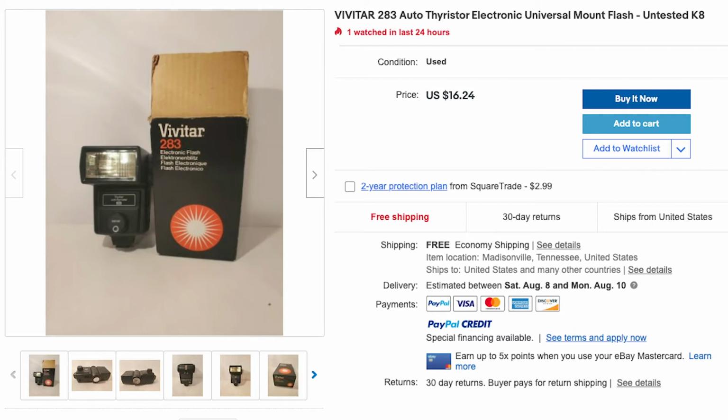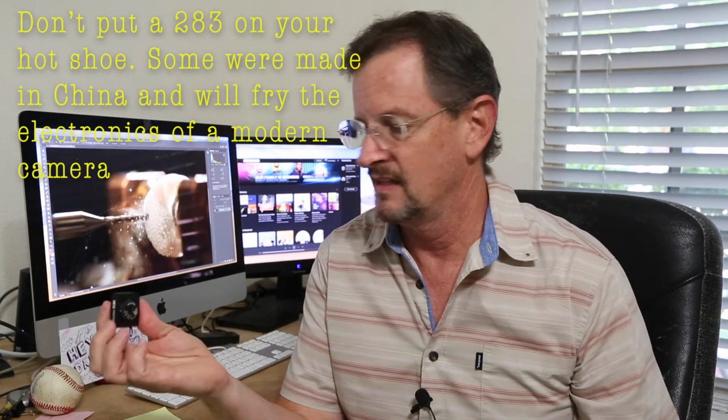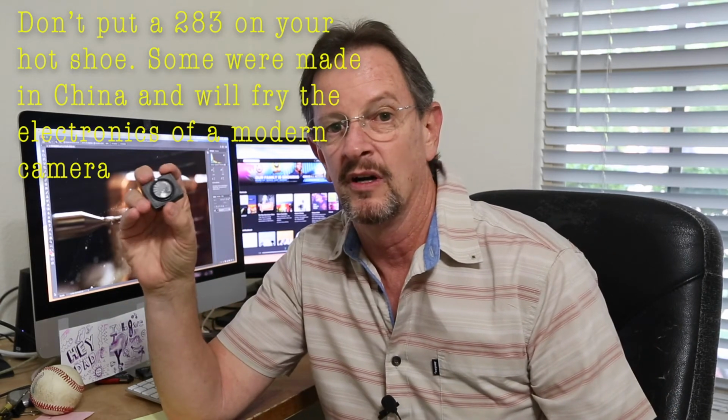Pretty simple. And you can do it with pretty cheap equipment. This is a Vivitar 283. You can pick this up on eBay for like 20 bucks. What you need though is this thing. It's the manual power. It comes with an automatic. You're going to need to get rid of that one. Look for one of these, a VP1. This might actually cost you more than the flash itself.